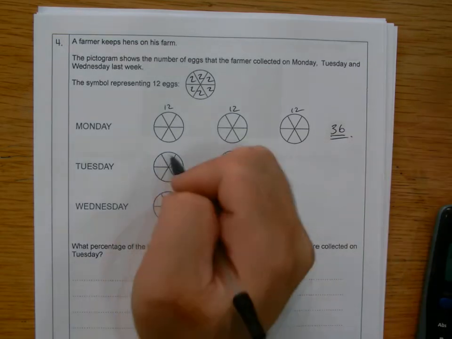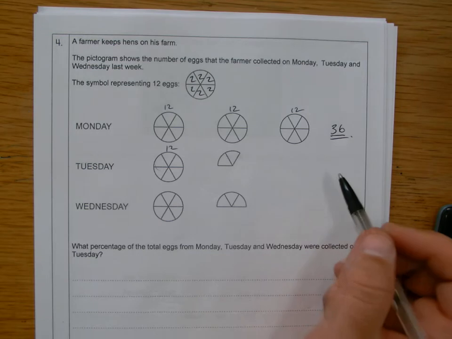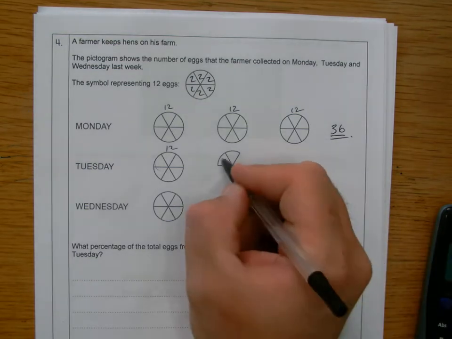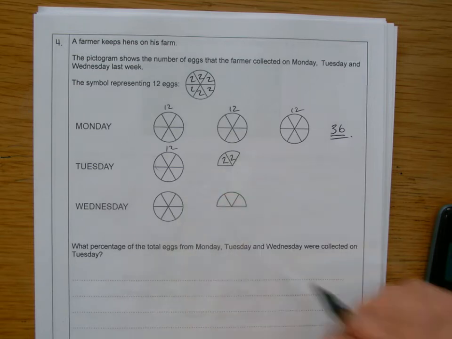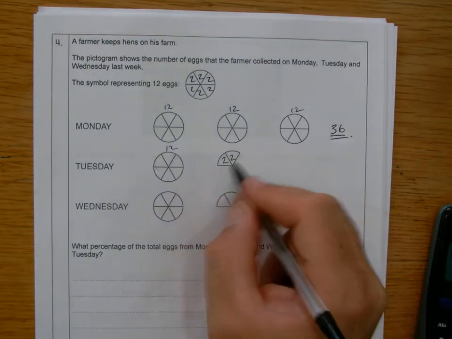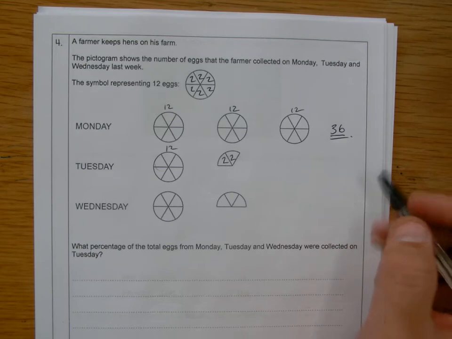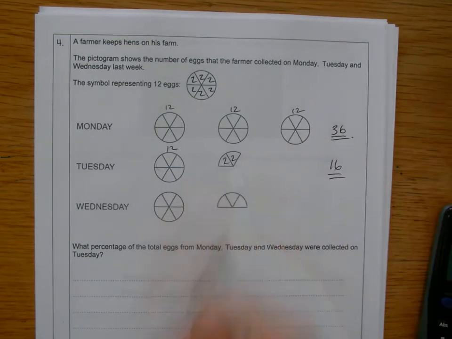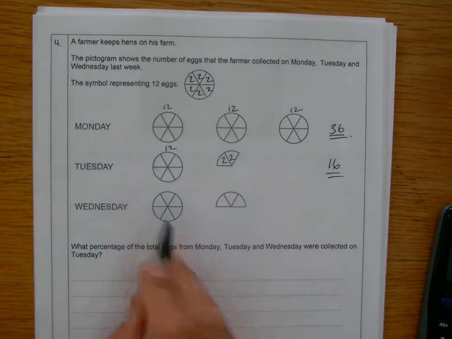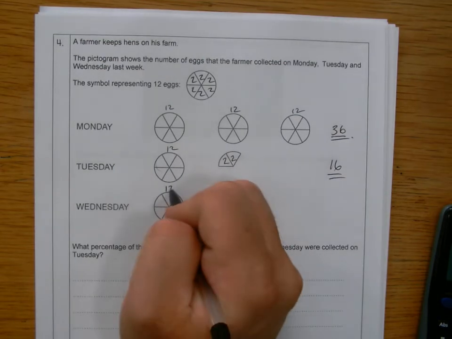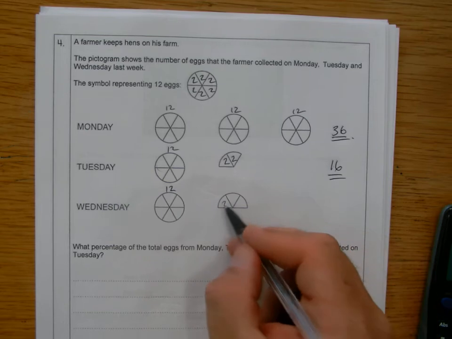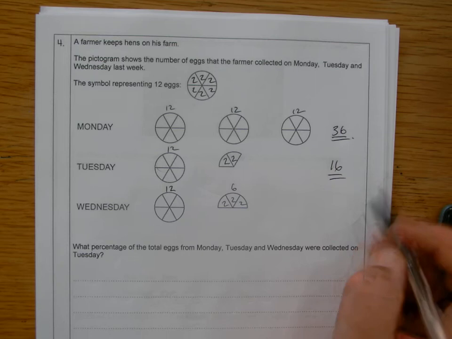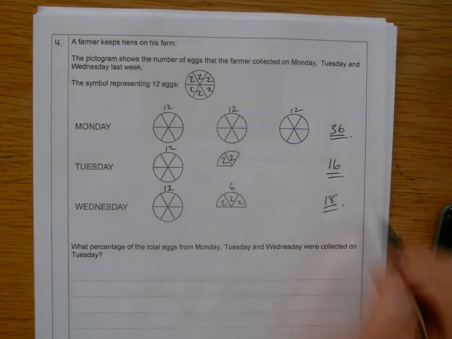On a Tuesday, you've got 12 here for that complete symbol. And then you've got part of it, but remember we worked out that they are worth 2 each. So 12 and 2 makes 16 when you add them together. 12 plus 2 is 14, plus 2 is 16. This last one for Wednesday, 12 there, and now you've got 2 here, so there's 6 if you like there. We can write that in total. So we've got 18 there.